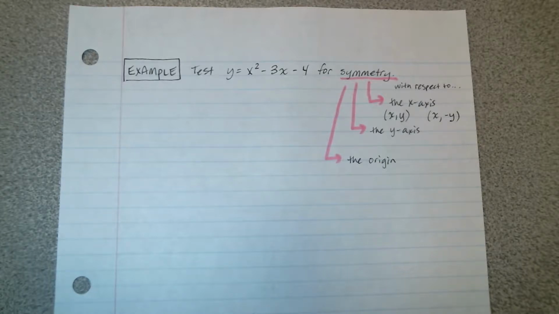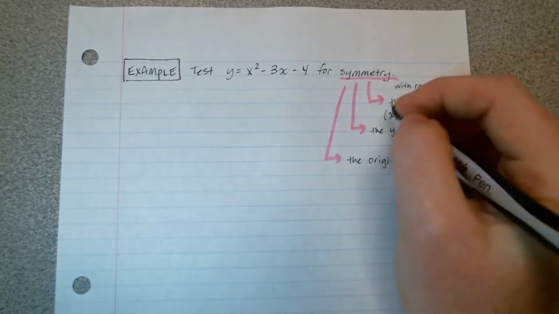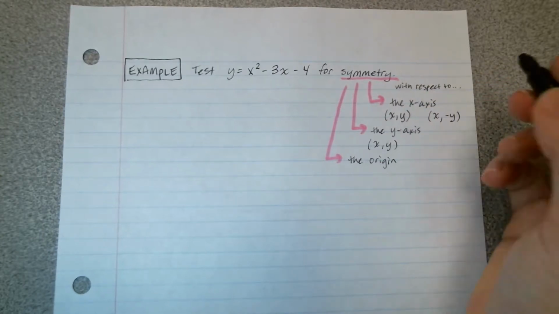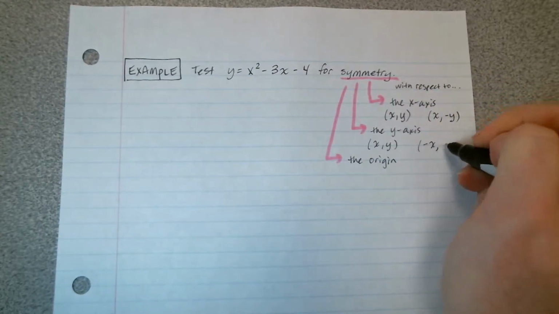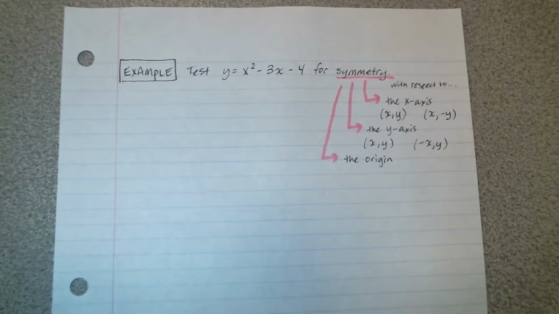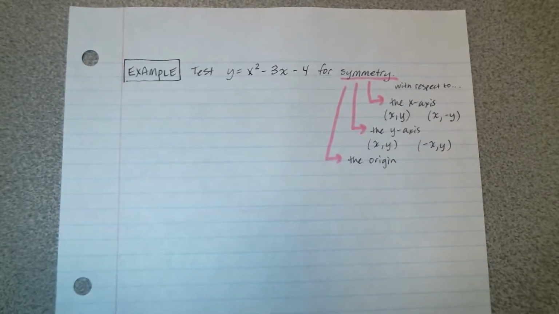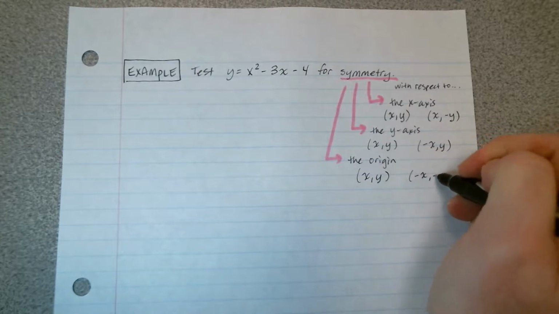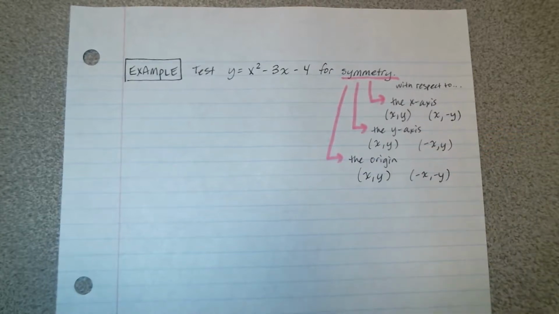Similarly, if this equation has symmetry with respect to the y-axis, and I take an original point that I already know is on the graph, then negative x, y should also be on the graph. And then with the origin, what we're looking at is swapping both coordinates to their negative counterparts and seeing if they're still on the graph of the equation.